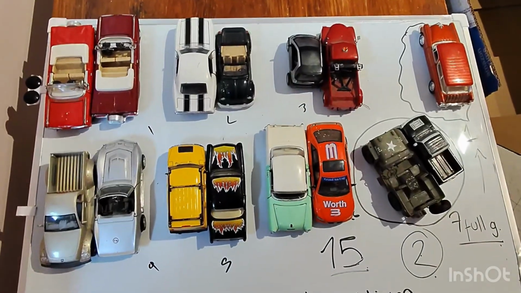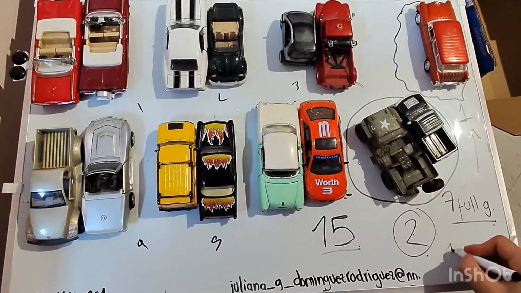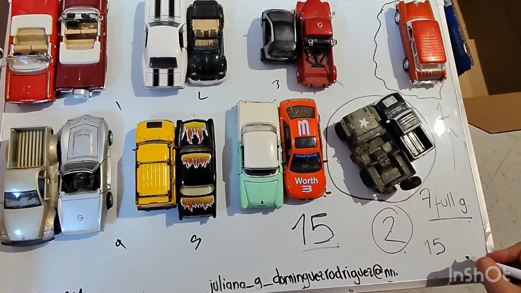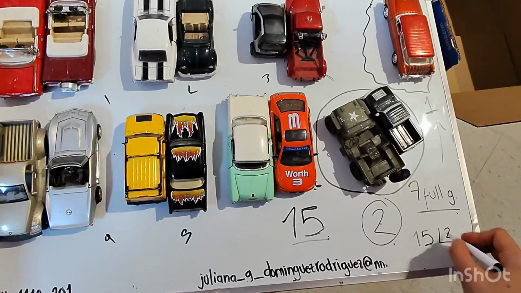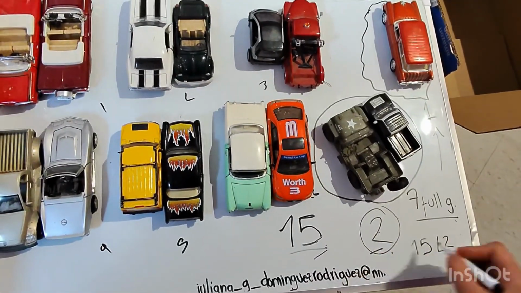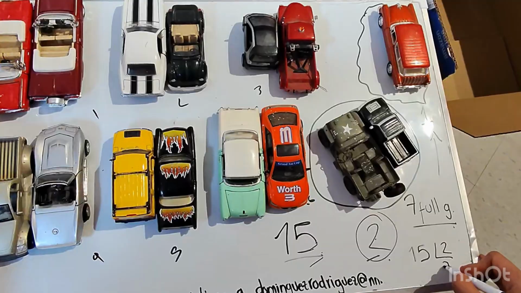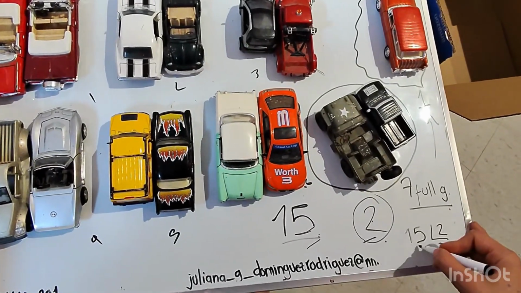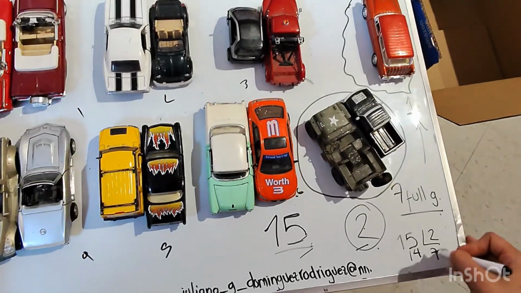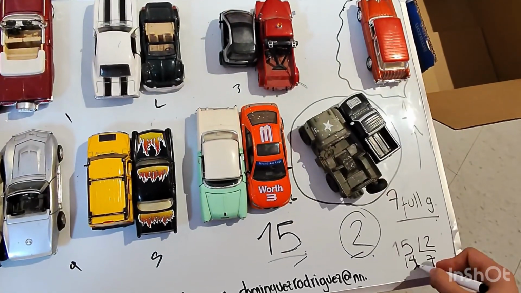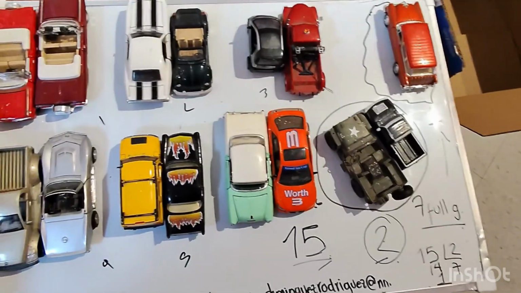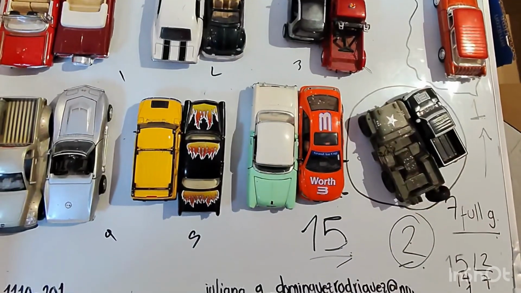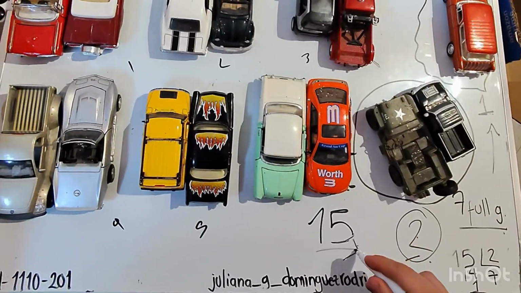This helps to understand division because 15 divided by 2 equals 7. Remember, 7 times 2 equals 14, and having 1 remainder.